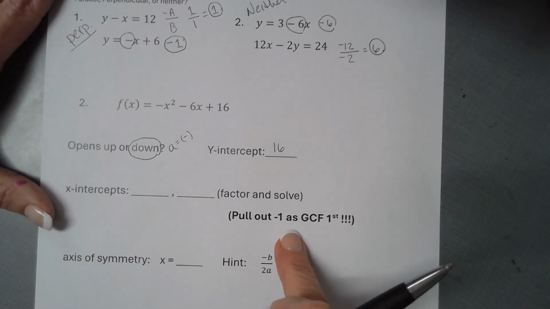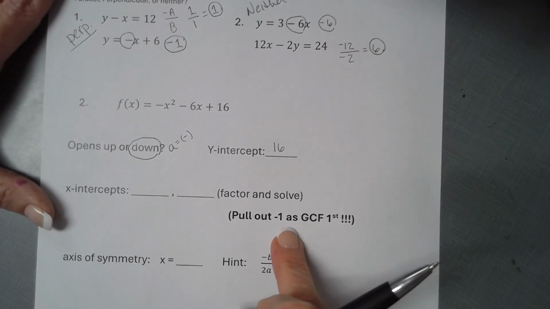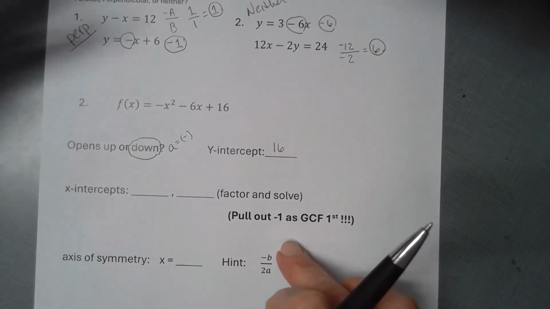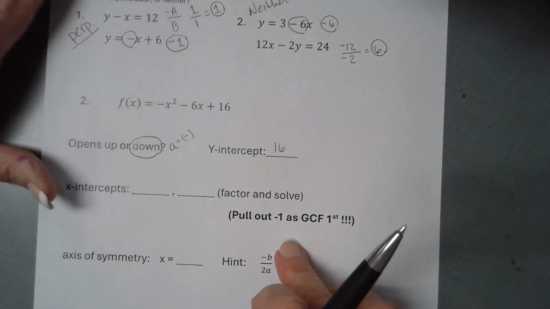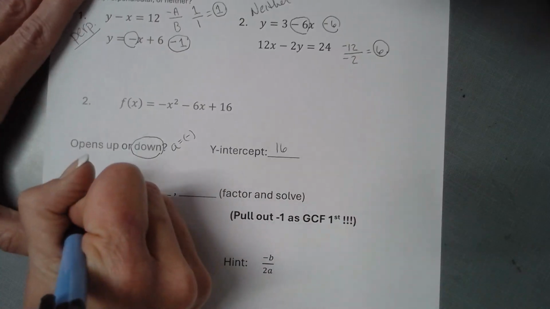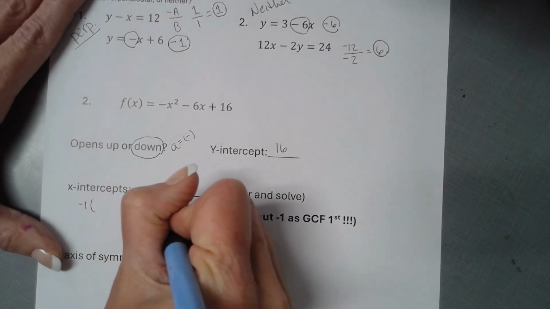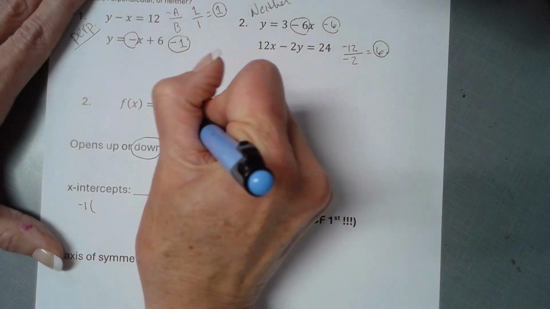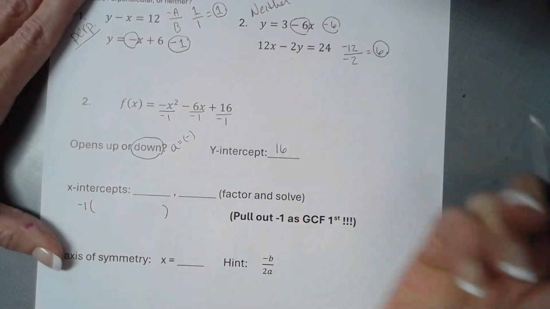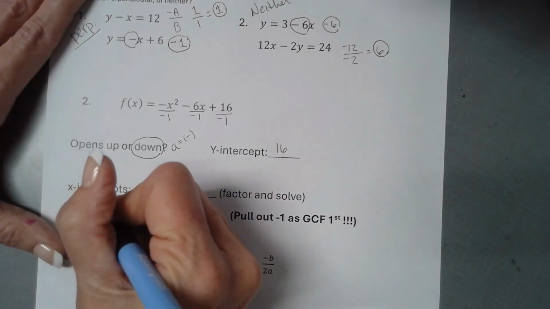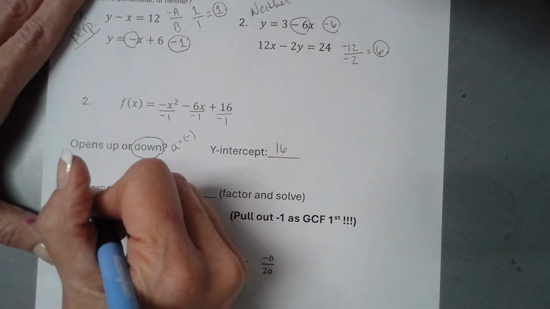By the way, not going to have pulling a -1 out on your exit ticket. You're just going to go factor it, okay? But I wanted to remind y'all that if that leading coefficient's negative, we do want to pull a -1 out, okay? So I'm going to pull a -1 out and set up a parenthesis. And what I do is I divide everything by -1. Some of us already know the only thing that does is change the signs. That's all it does.